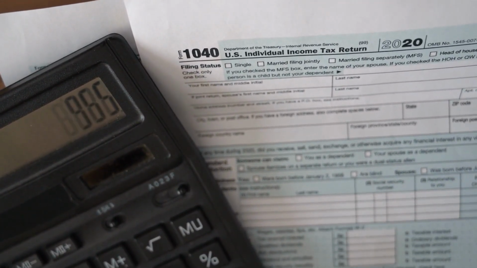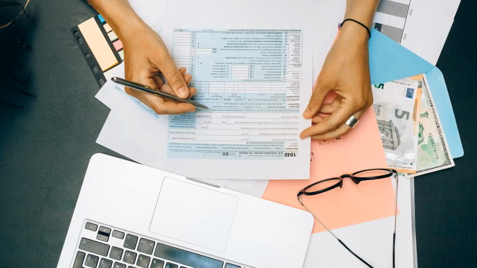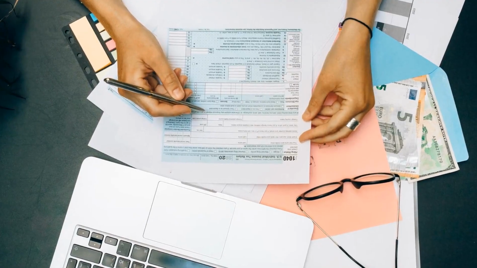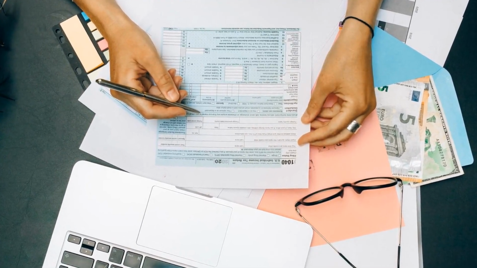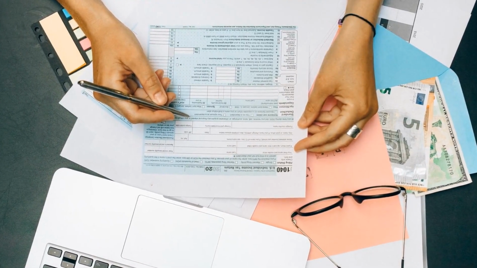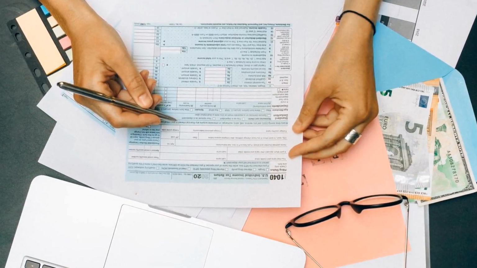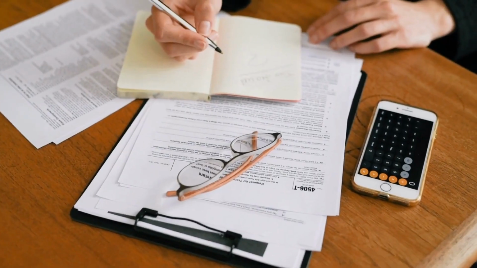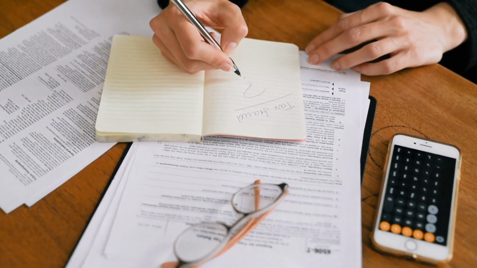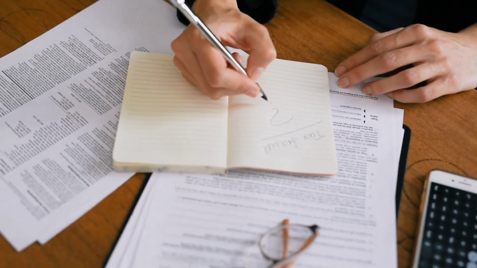Claiming exempt status incorrectly carries serious consequences. The IRS may impose fines for providing false information, apply the 28% withholding rate to all payments, delay payment processing, and subject you to tax audits. To avoid these issues, ensure you properly classify your tax status before submitting your W-9 form.